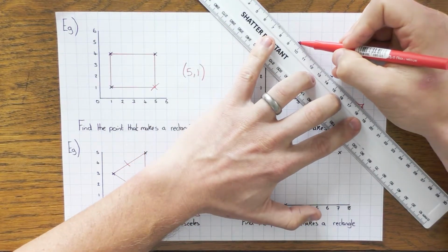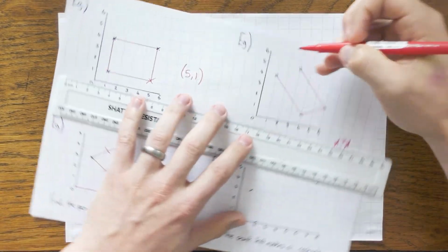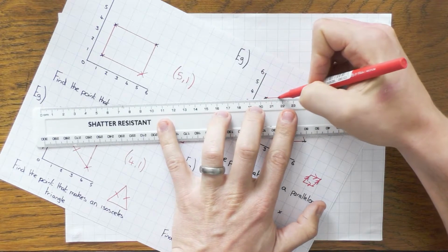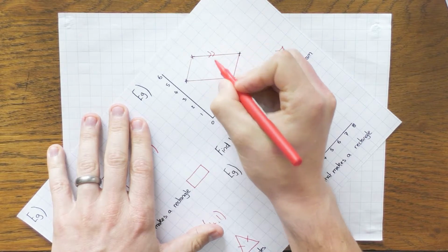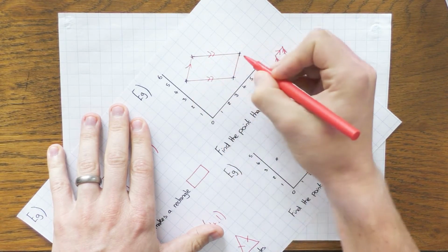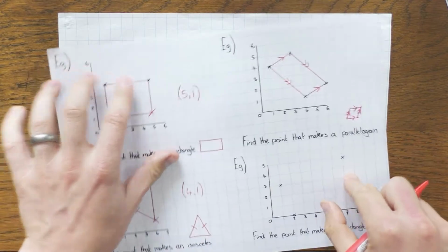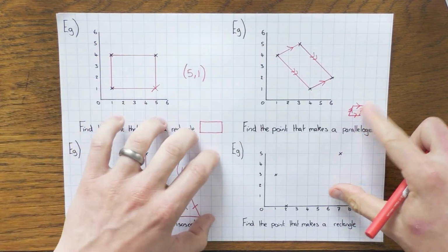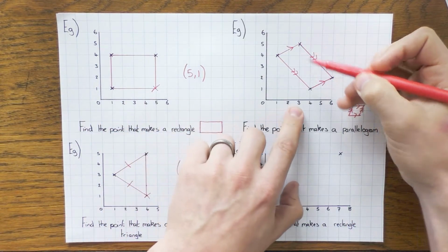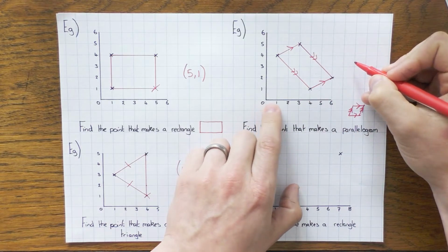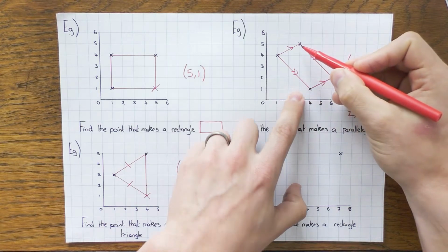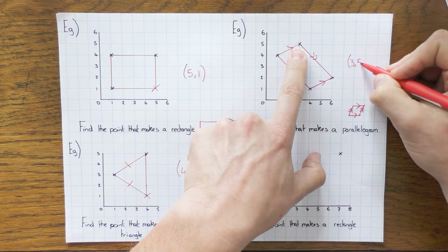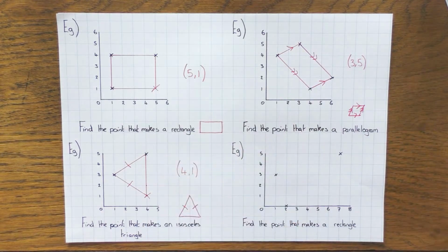And then I'm going to join them up and see what it looks like. Again, use pencil, just in case you do make a mistake, you can rub it out. Does that look like a parallelogram? Yeah, we're bang on the money there, aren't we? So there's my 2 parallel sides, and there's my other set of parallel sides. So yep, it's all about the patterns. What's the coordinate of that point there? Well, I go across to 3, so along the corridor to 3, and then I go up to 5. Yep, so the coordinate there is 3, 5, that makes a parallelogram.